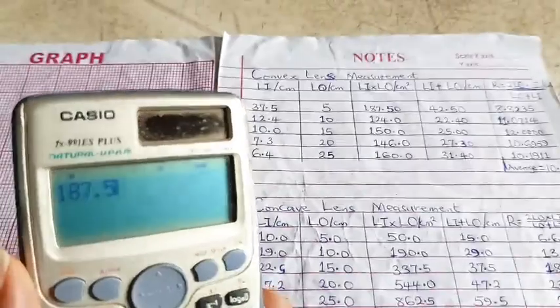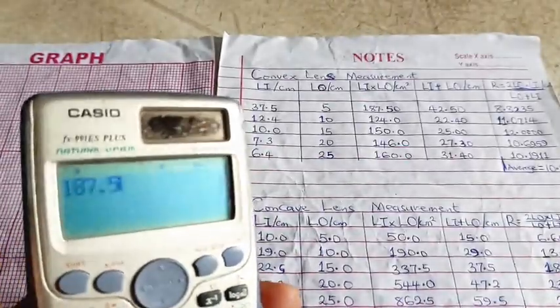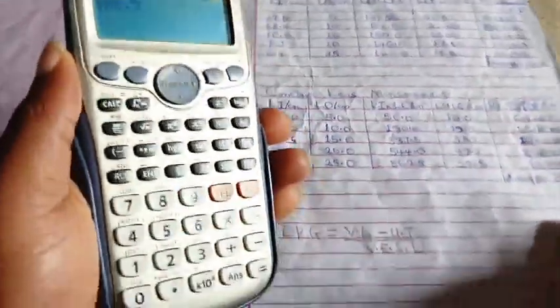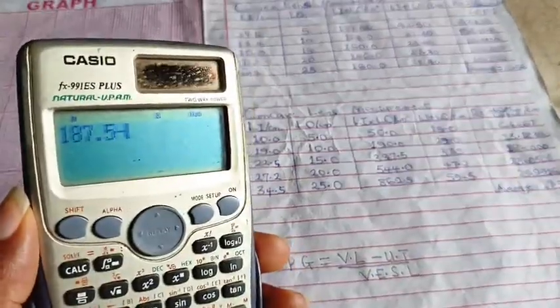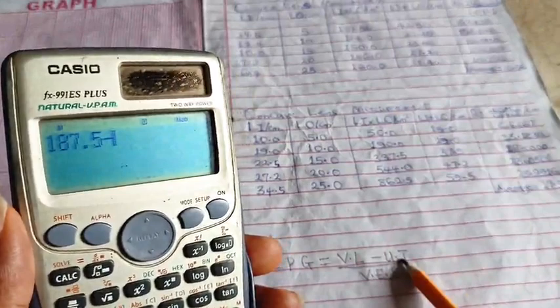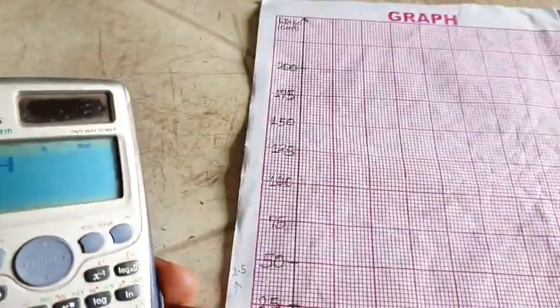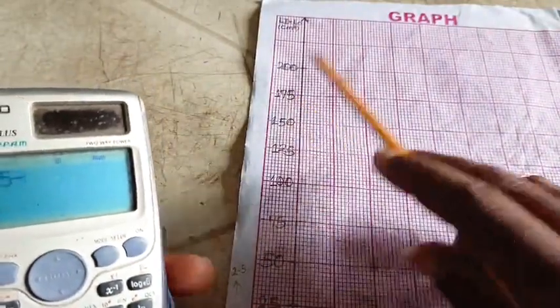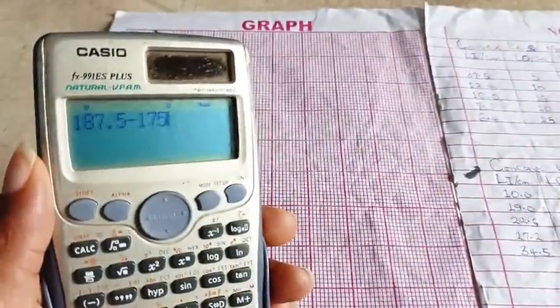187.5, you know, 0.50 is still the same as 0.5, so I don't want to punish myself fixing that 0 there. Now, that is the value I want to locate. Then minus the unit it is taken from. That unit it is taken from is found in the graph. It is taken from 175, like I said. So it is going to be minus 175.